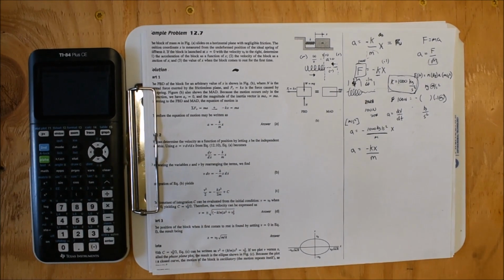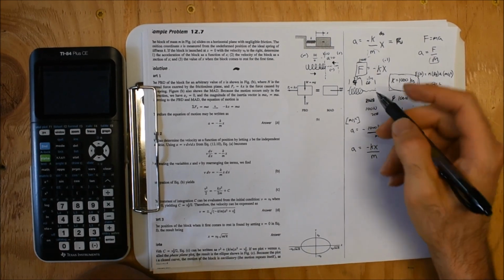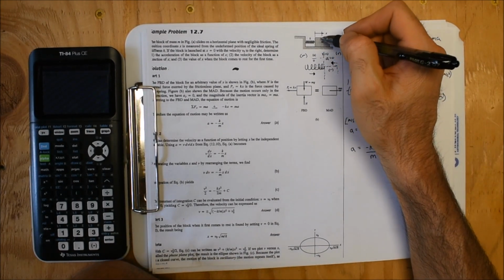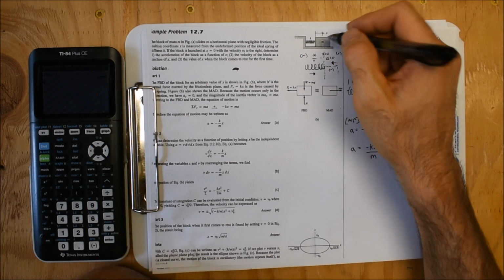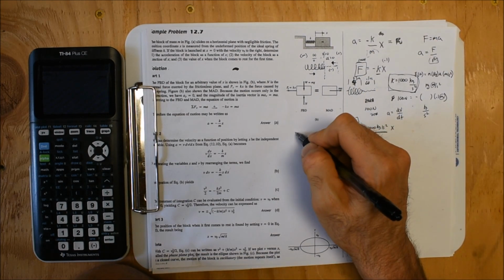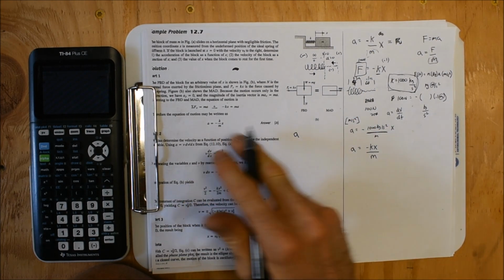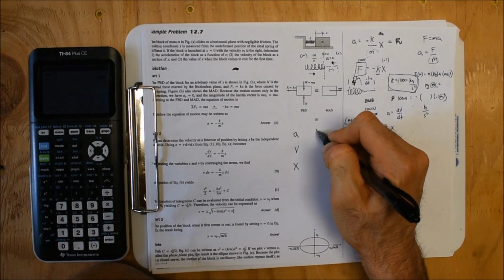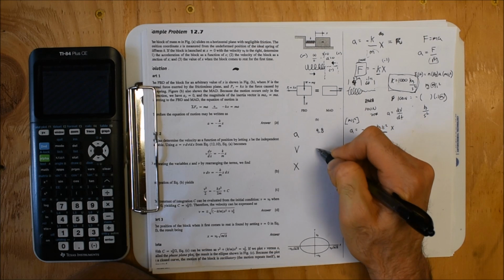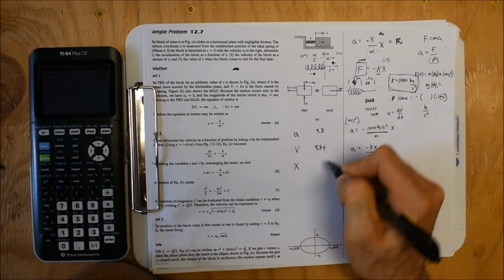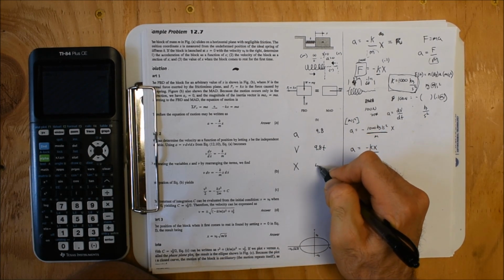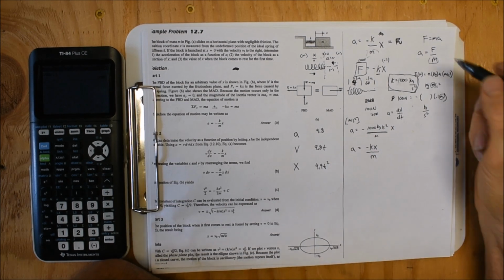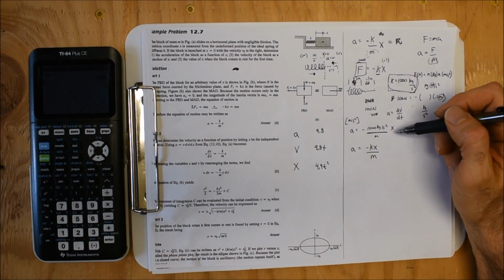What we need to know is, at any given point, where the thing is. We've got the equation for acceleration, cool, but we need to know velocity and we need to know position. Just like when this was 9.8, we took the integral of it, we got 9.8t, we took the integral of that and we got 4.9t squared. We basically need to do the same thing.